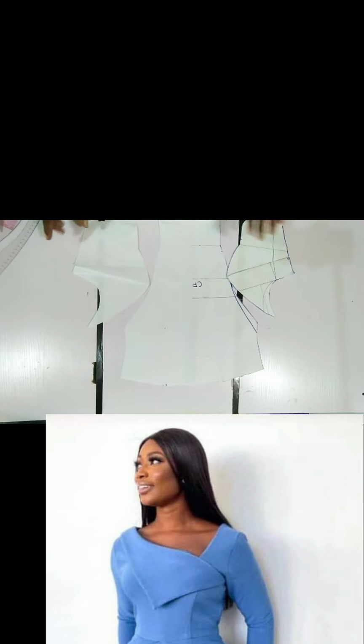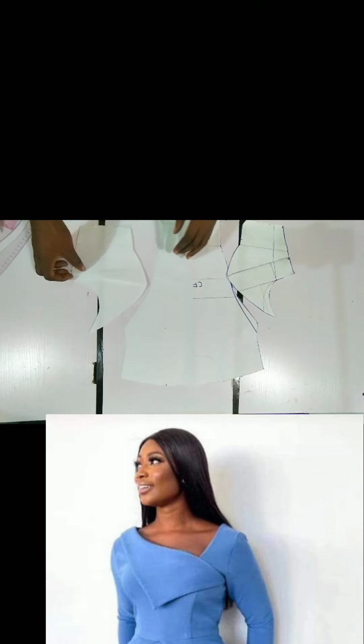Alright, so this is what we have after we are done cutting out. To start working on the neckline, you will want to join this part together before you start, because if you notice, the neckline style kind of enters the armhole. So I'm going to quickly go ahead and join this together.